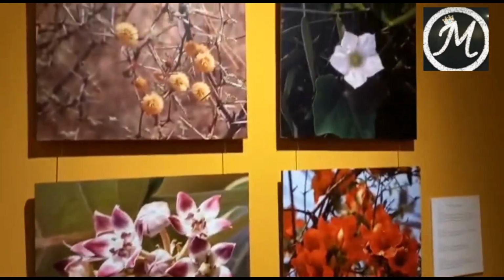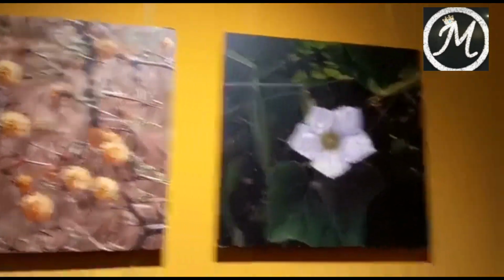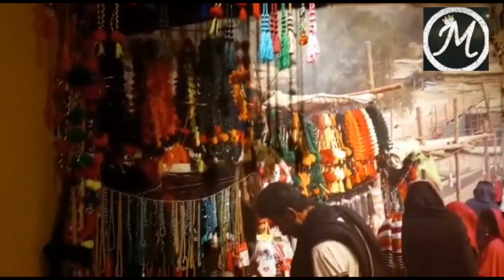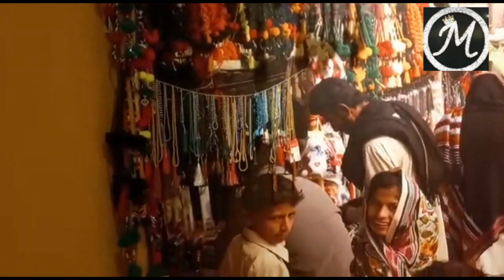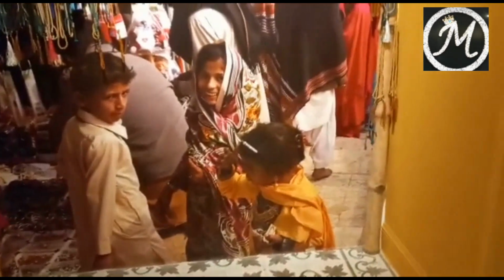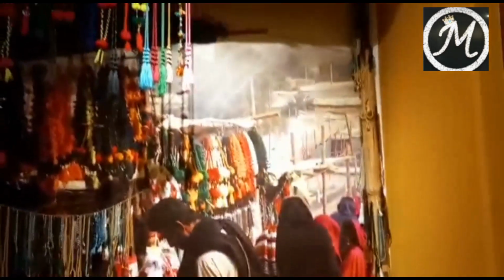These are some paintings that they have put on. They're flower paintings. More flowers are used. These flowers are also used to represent things, and these are more pictures of people at Tharparkar.